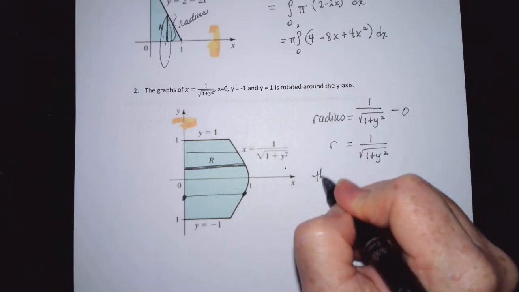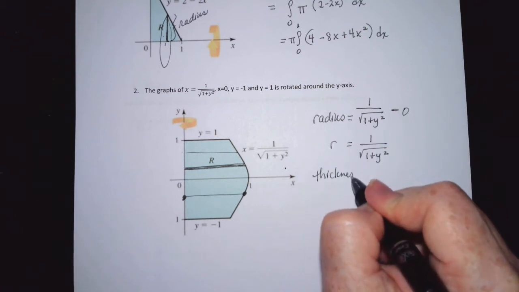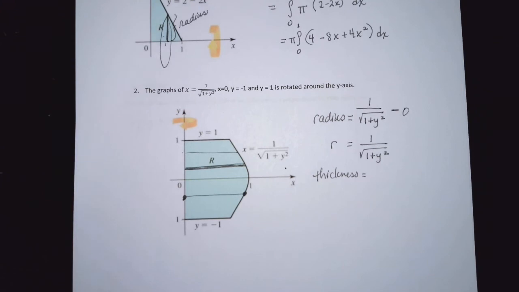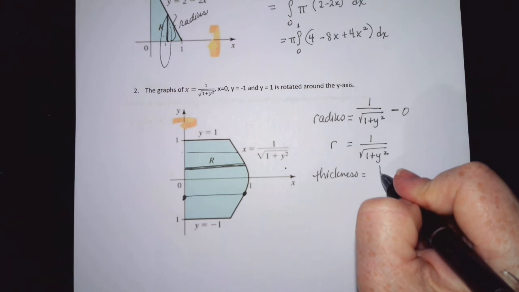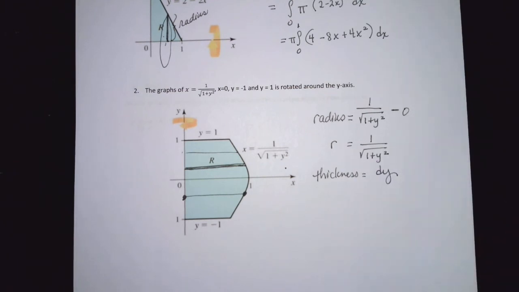The thickness of the little discs is the thickness of the rectangles that are being rotated. It will always be dx or dy. Specifically, when you're looking at horizontal rectangles, it's dy, and when you're looking at vertical rectangles, it's dx. Since we're doing horizontal, it will be dy. Is everybody okay still so far?